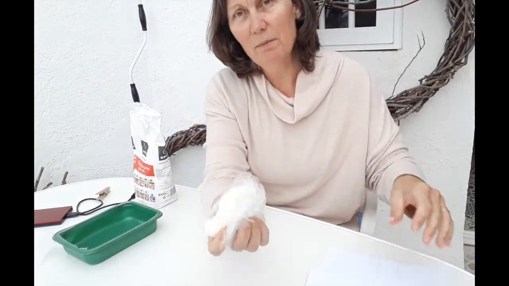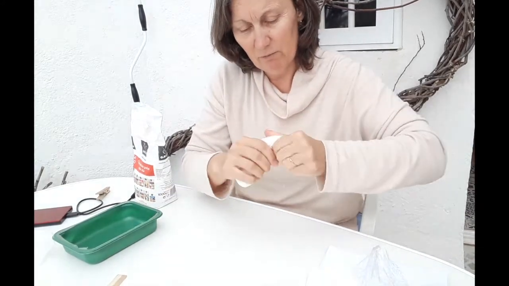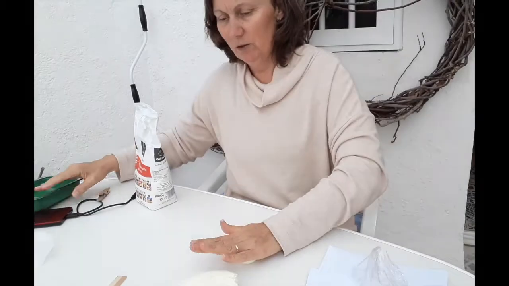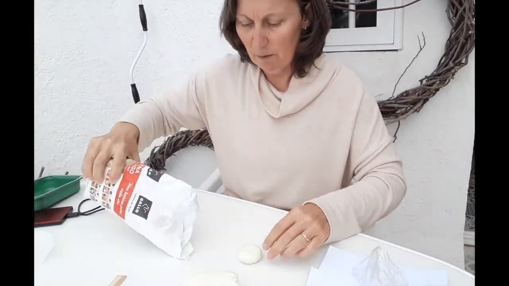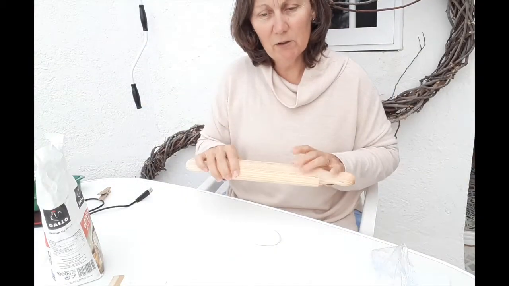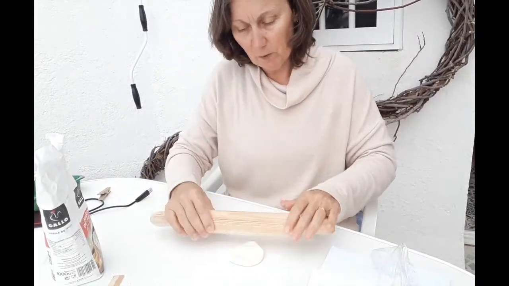So hopefully you've already made some sort of clay. Could be Play-Doh, could be clay, it doesn't really matter. Here's one that I did earlier. I'm going to roll it up and I'm going to just roll it. You might need a little bit of flour. I'm going to roll it here with a rolling pin. If you haven't got a rolling pin, you can use the side of a bottle. Not too thin, not too thin.